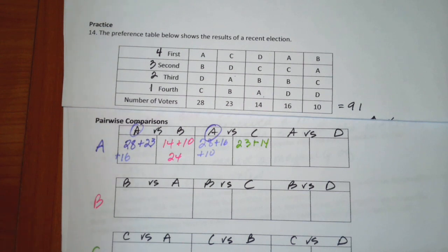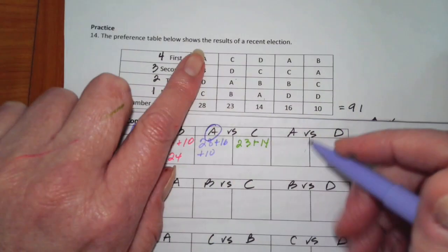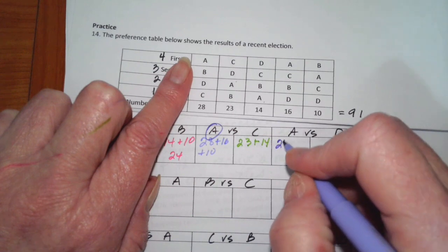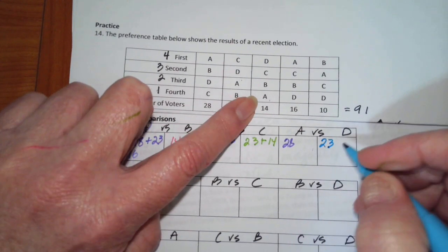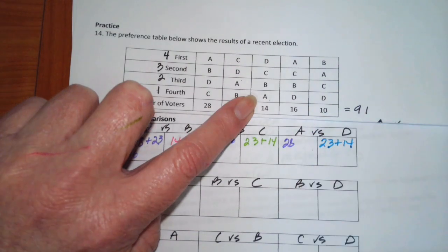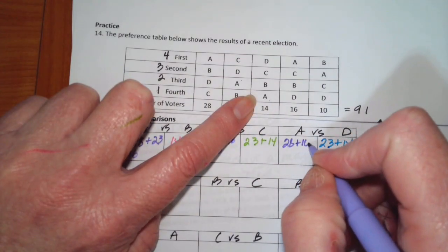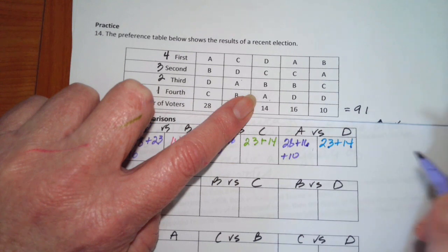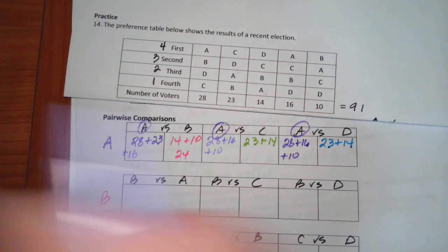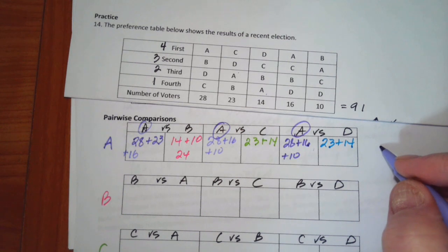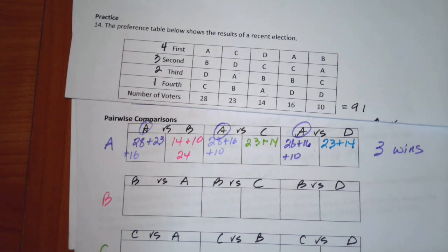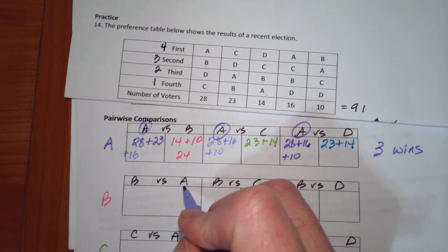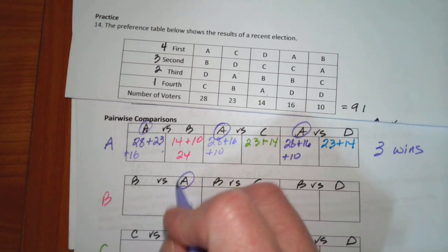All right, let's do A versus D. In the first column, A gets the 28. In the second column, whoops, D gets the 23. D gets the 14 here. A gets the 16 here. And A gets the 10 here. So once again, A won. So A has 3 wins. Okay. If I do A versus B, that's the same thing as B versus A, so A wins.